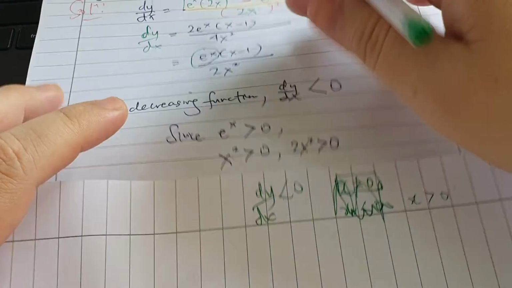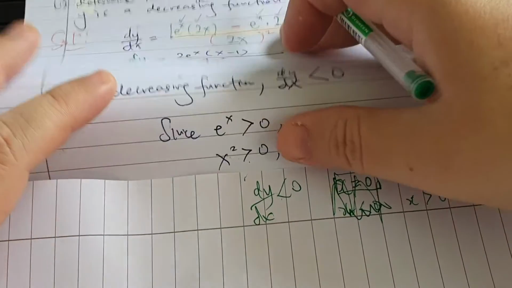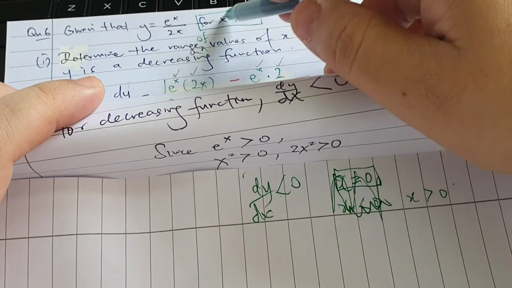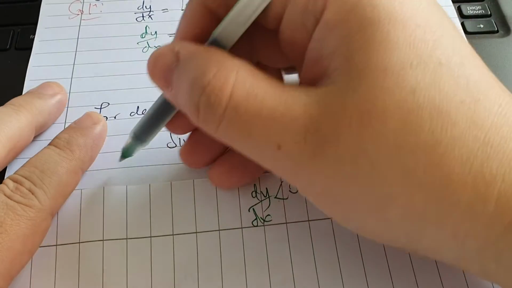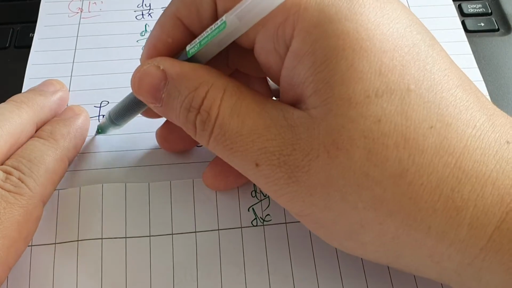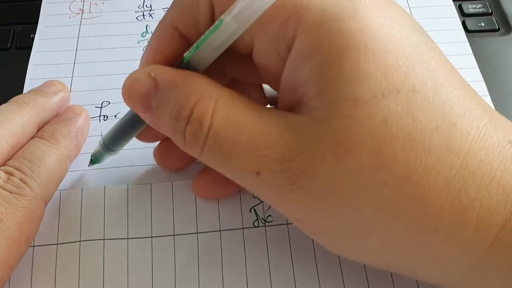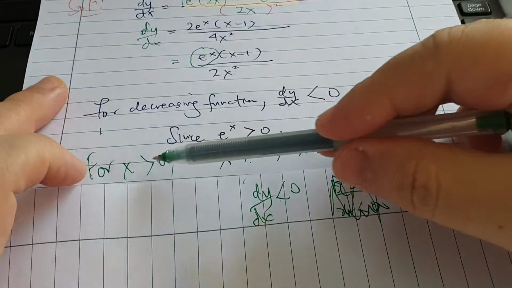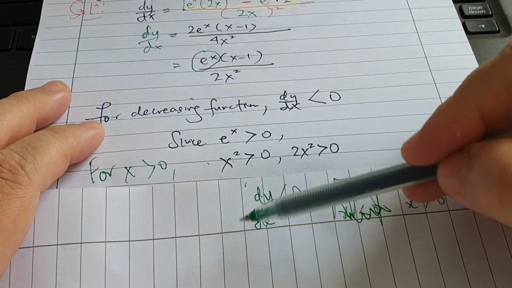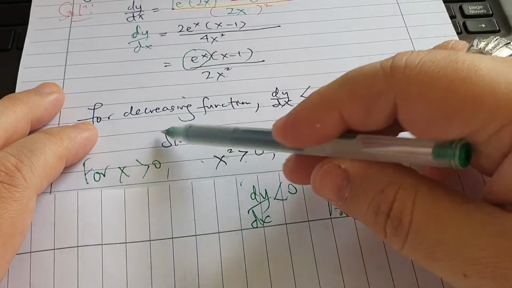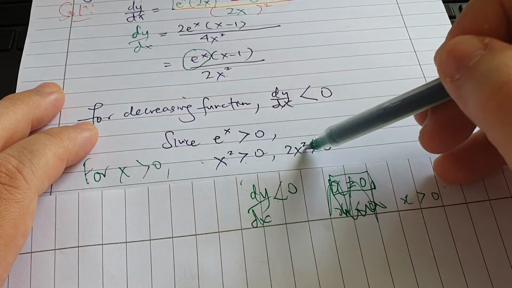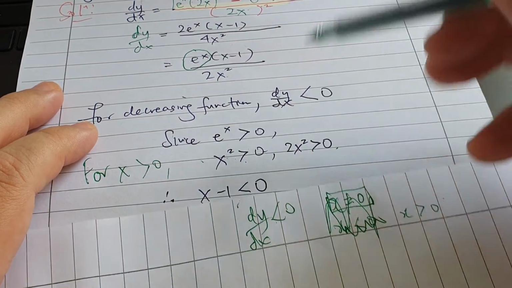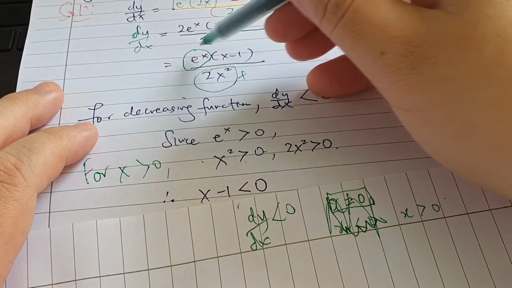Everybody follow me. You must say for x greater than 0 because this is a condition given to us. You can either write here or write here. Safer is to write here, then it covers all your subsequent working. For x greater than 0, this one is greater than 0, that means 2x squared is greater than 0. That means this whole thing is positive.